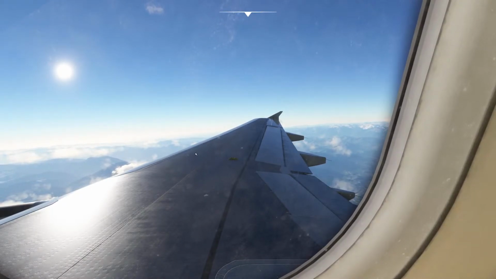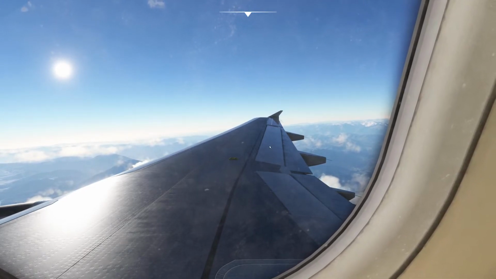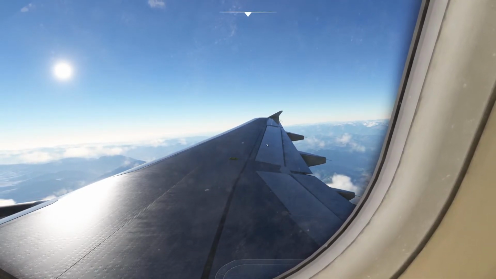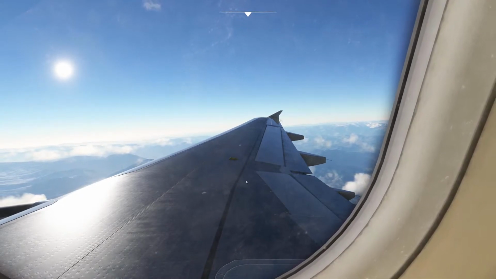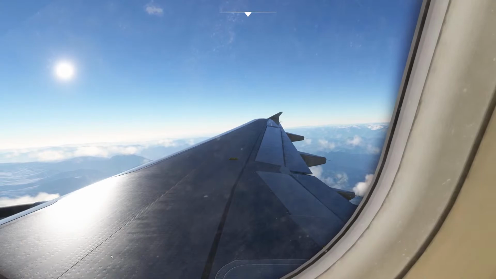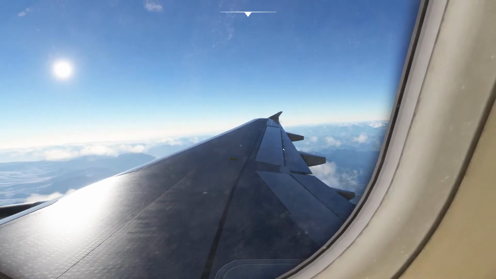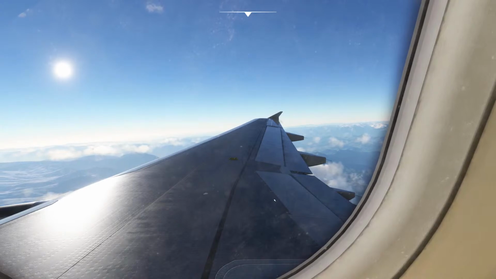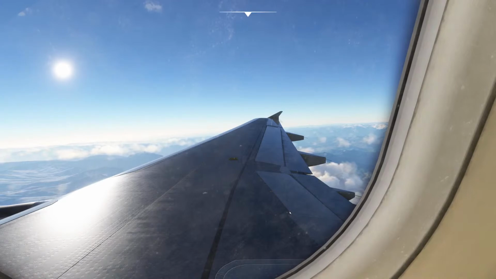Those wing views on the Fenix are just so believable. I mean, this looks like a scene from a movie or something. They just really nailed it with the textures. Just look at the details on the wing and the flaps here. Just a really incredibly detailed aircraft, the Fenix A320.